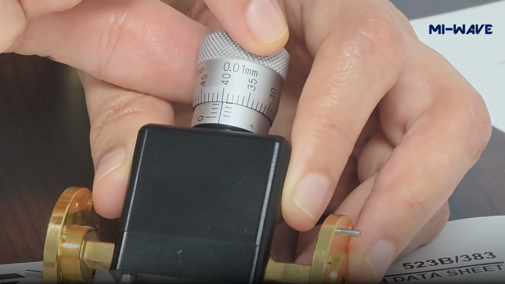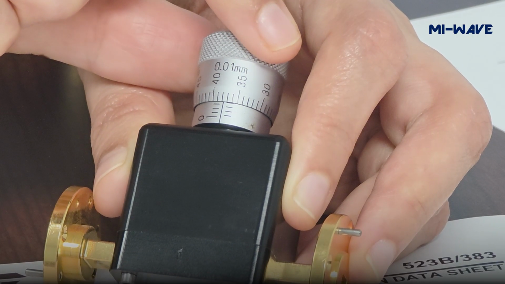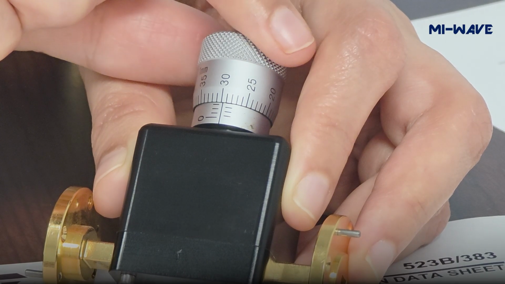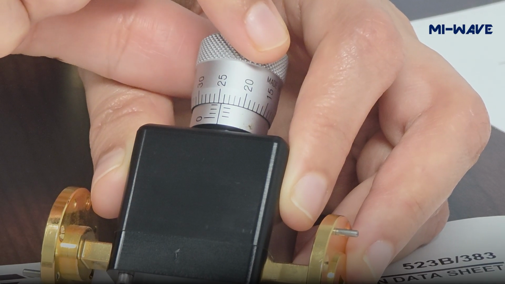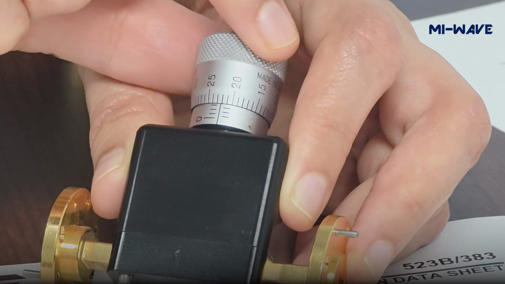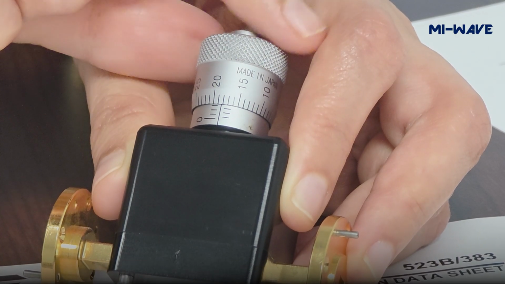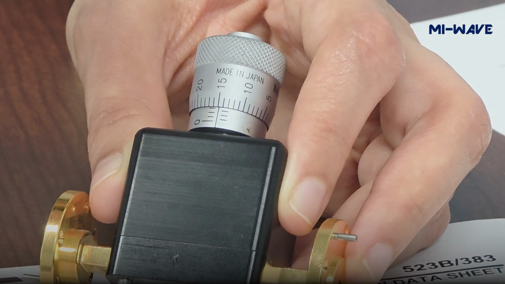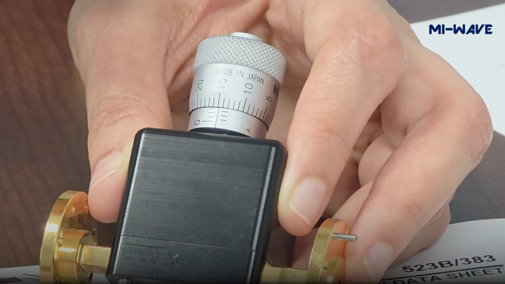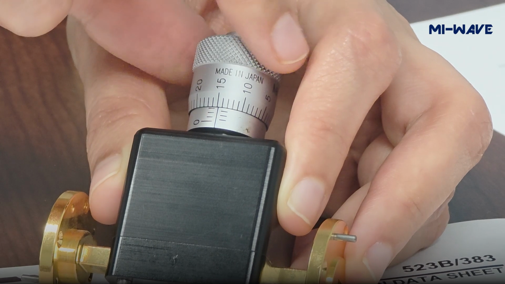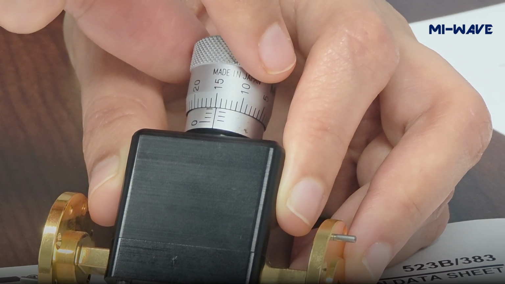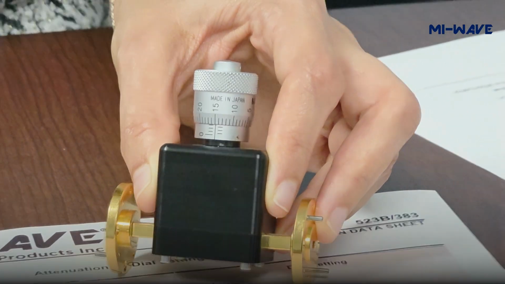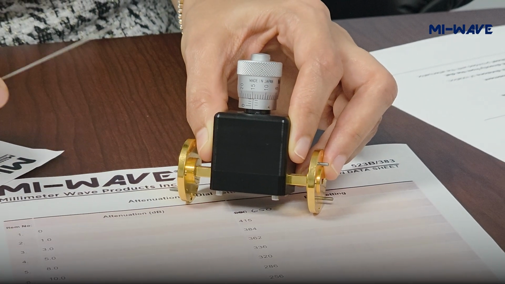It's going to be 340 here, 335, 330, 325, 320 and 315, like that. So as you are decreasing the attenuation, the dial knob is moving in clockwise direction, as you noticed here. So this is how you can operate our 523 series micrometer type attenuator.